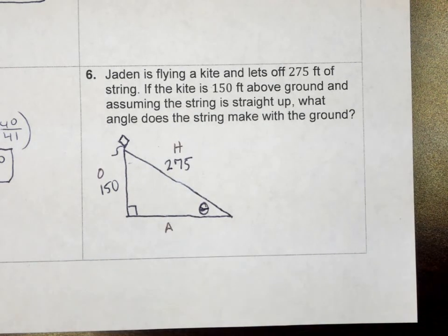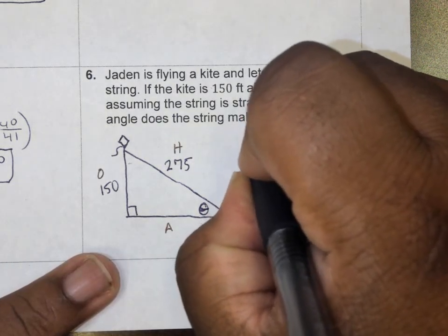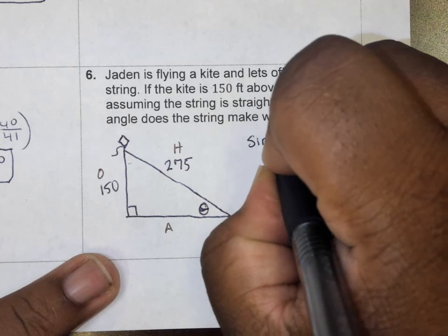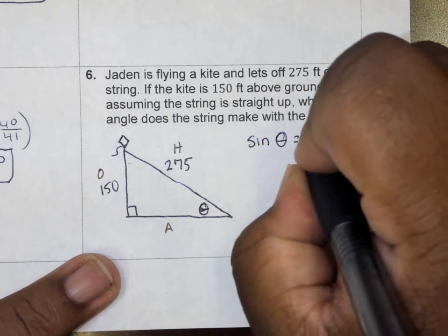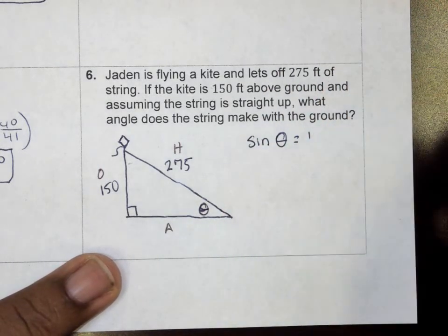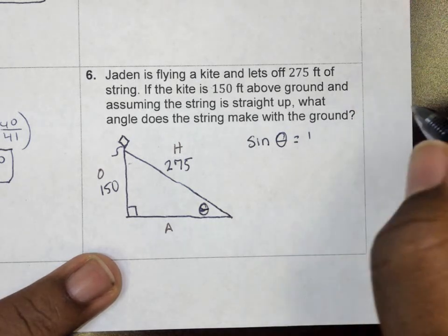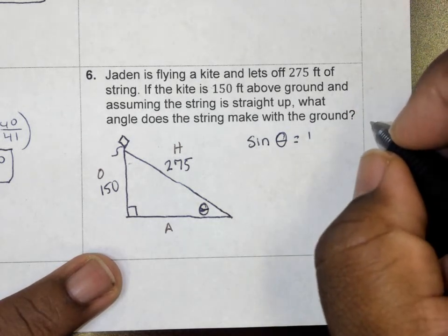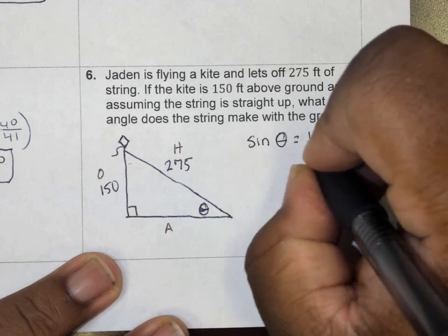So what are we using? Sine? I thought you said tan first. So sine of theta, what over what?